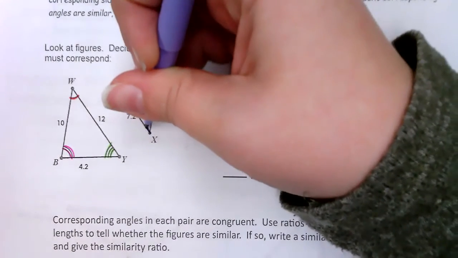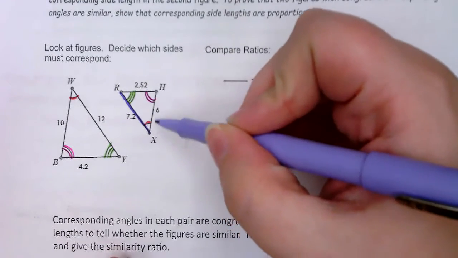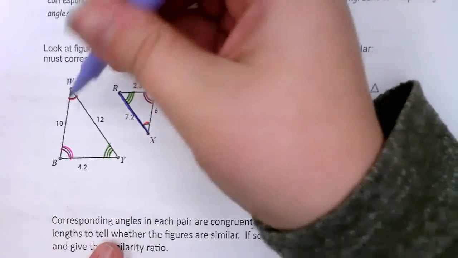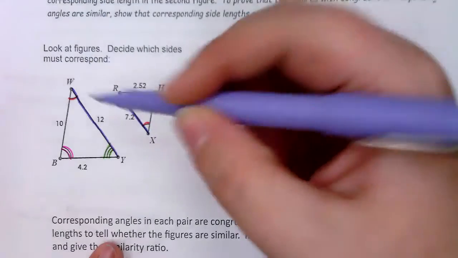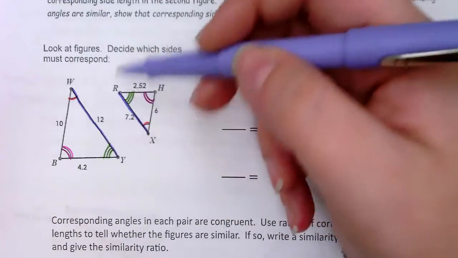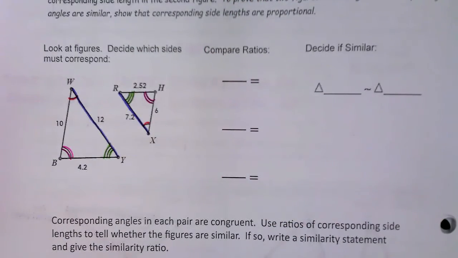So when I connect X and H, notice I had labeled them in colors, right? So I went from the red angle to the green. So in the other triangle, I'm going to go from, again, the red angle to the green. So X and W are congruent, so they're corresponding. R and Y are congruent and corresponding. So the sides between those two points are corresponding.